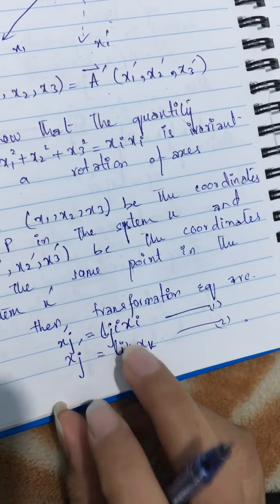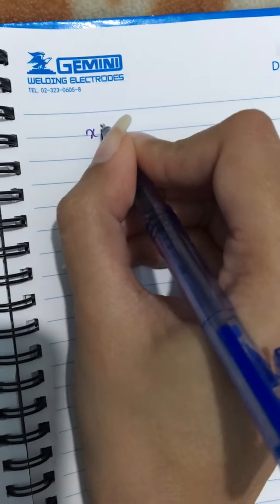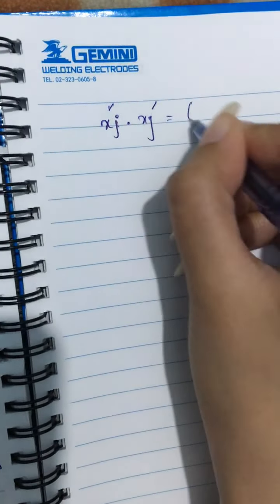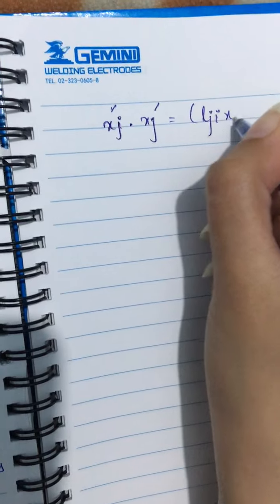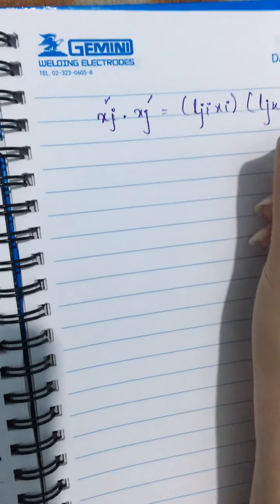Now I am multiplying these two equations. So we can write xj dash into xj dash equals lji xi into ljk xk.